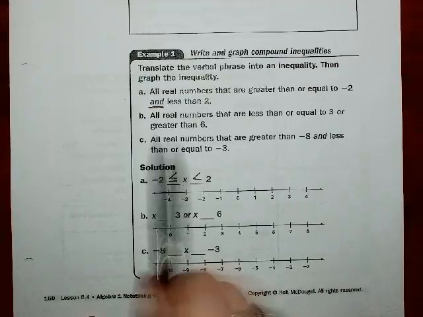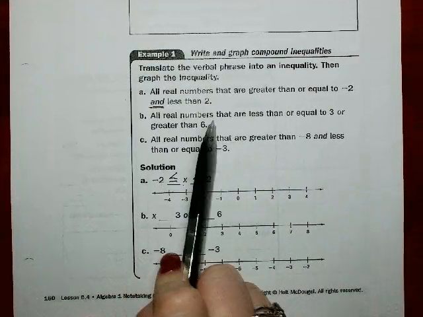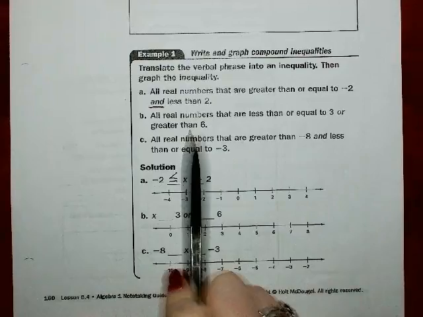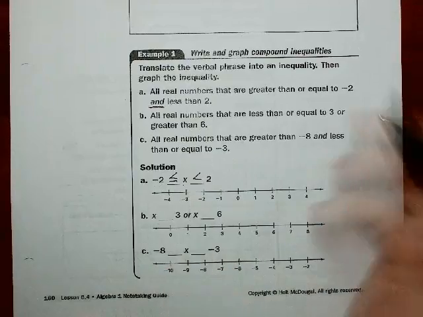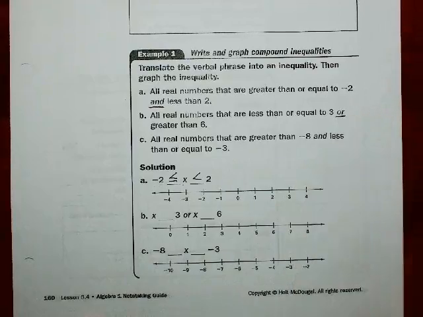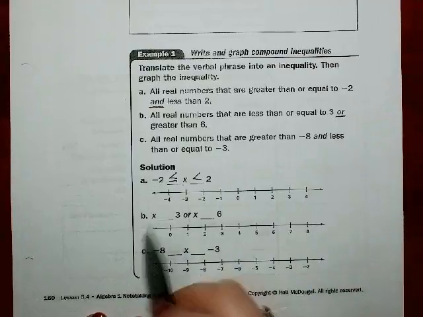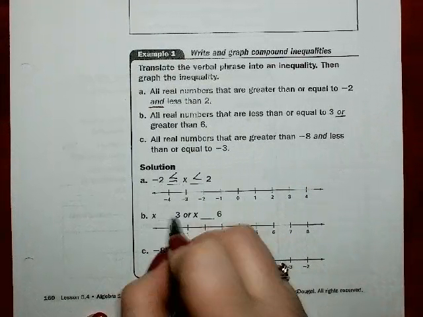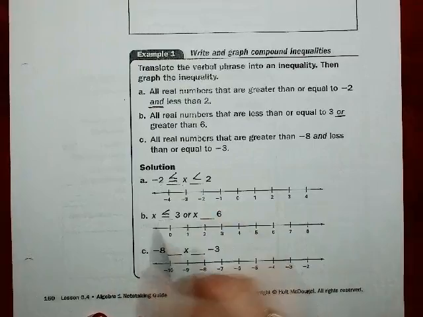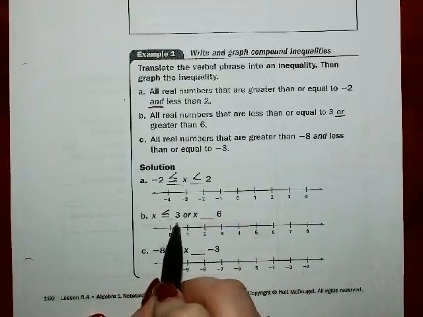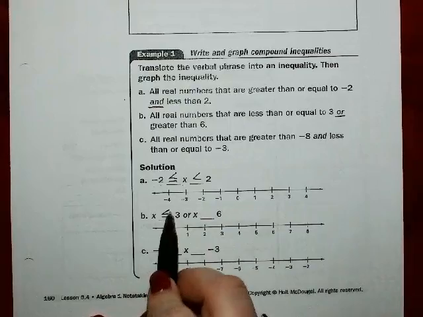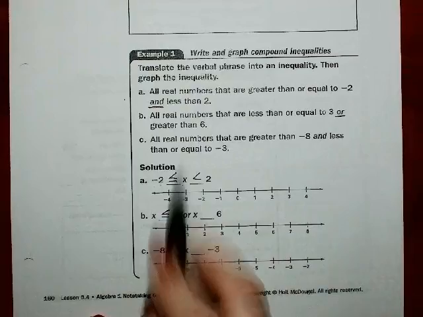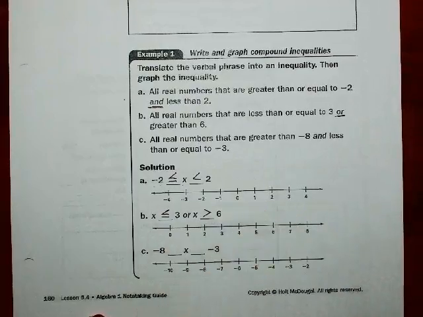Okay? B. All real numbers that are less than or equal to 3 or greater than 6. So this time we have an "or." So we want x to be less than or equal to 3. So we want 3 to be bigger than x. So the alligator eats the bigger number. So it's x is less than or equal to 3, or x is greater than 6.